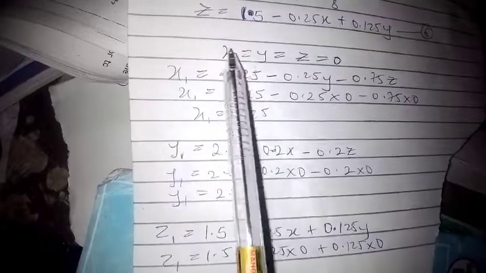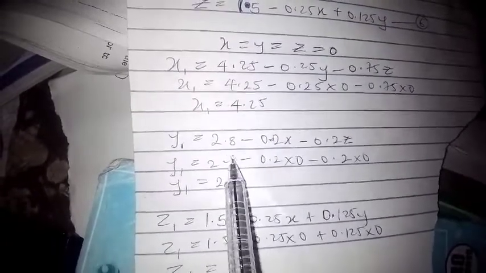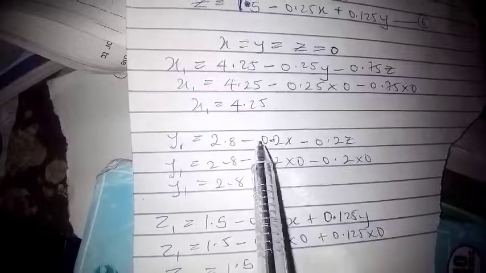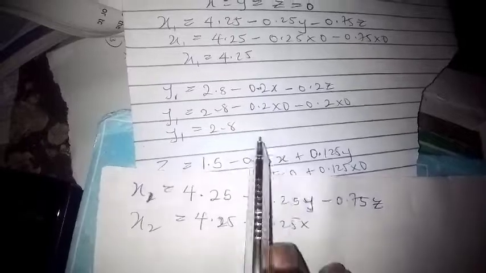Since the initial value of x, y, z, you substitute into your x, your y, and z for iteration 1. Now when solving the second iteration, you substitute the value of your iteration 1 into iteration 2. So my y will be equal to what? 2.8 minus 0.75 times what? My z is what? 1.5.